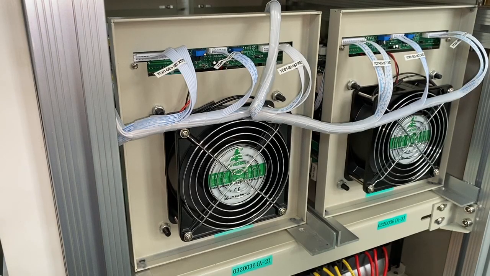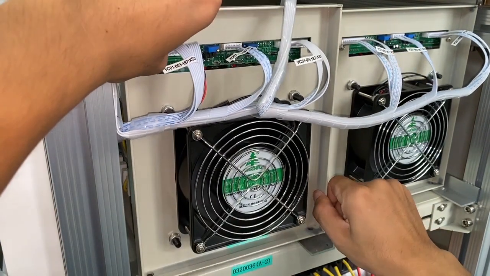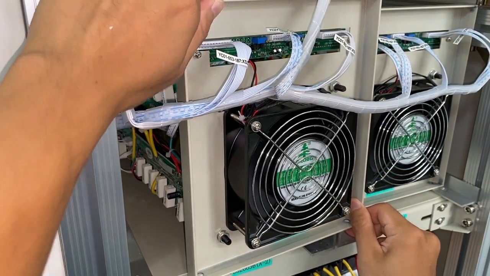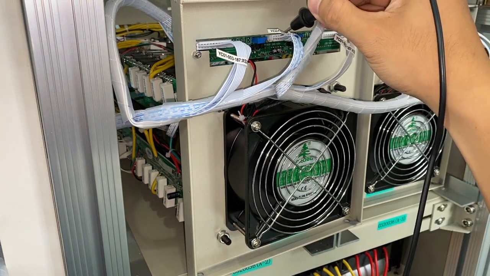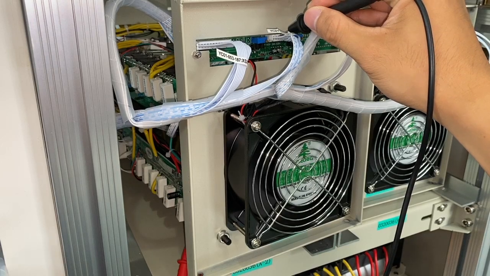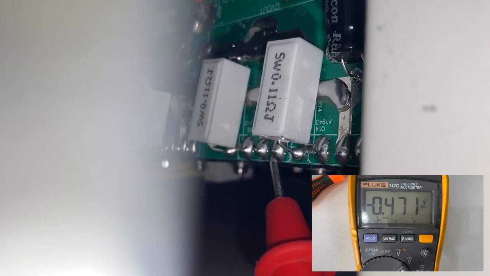Phase A radiator lower side. Move radiator A2 slightly outward and place it on the rail. Take the measurement at the current transistor at the lower side. Minus 0.471 volt at current transistor.